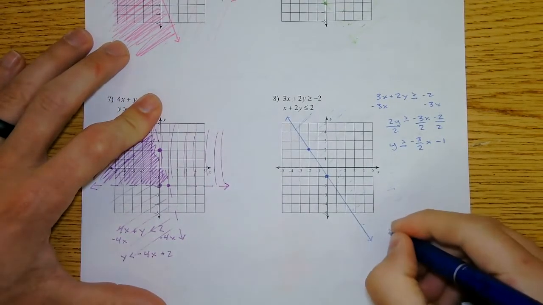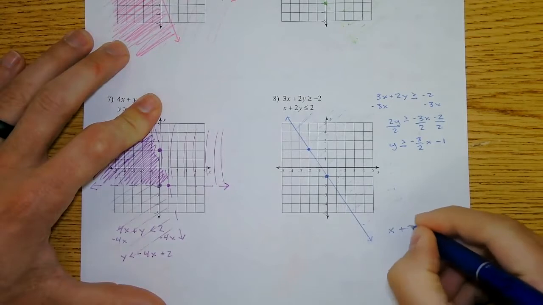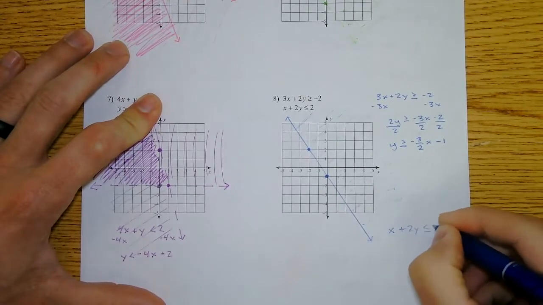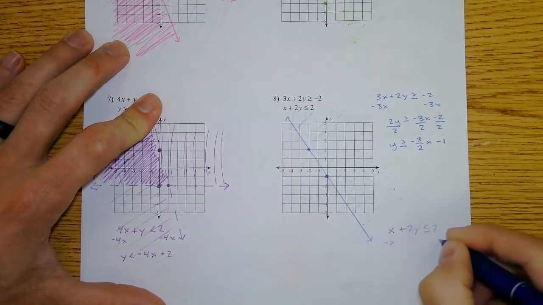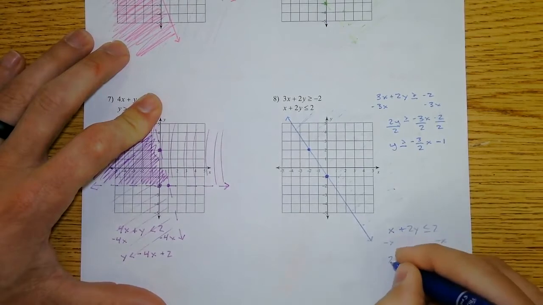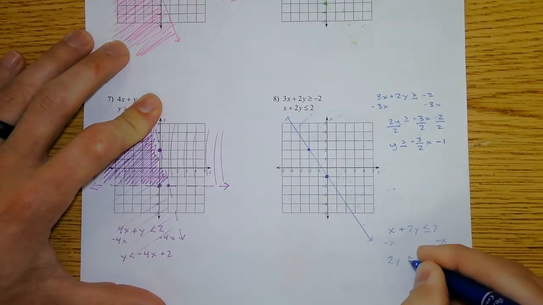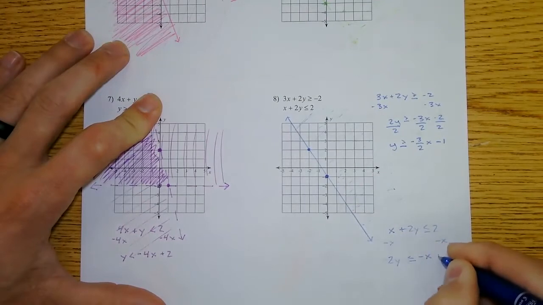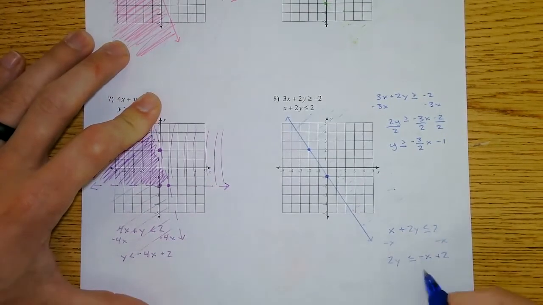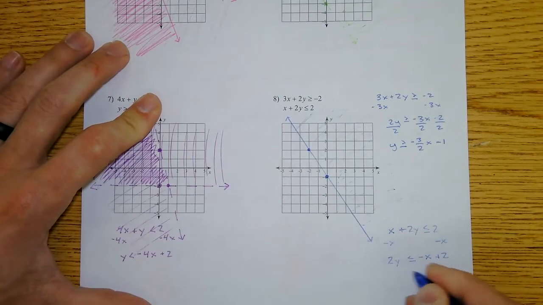Same thing with the second inequality where I need to get y on a side by itself. So I subtract the x. So 2y is less than or equal to negative x plus 2.